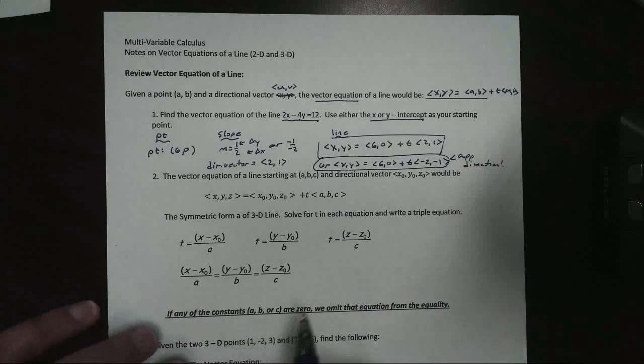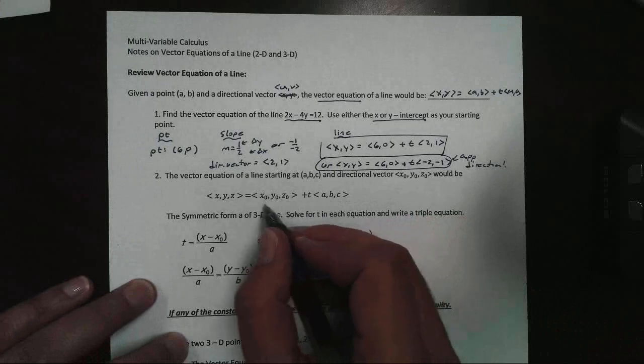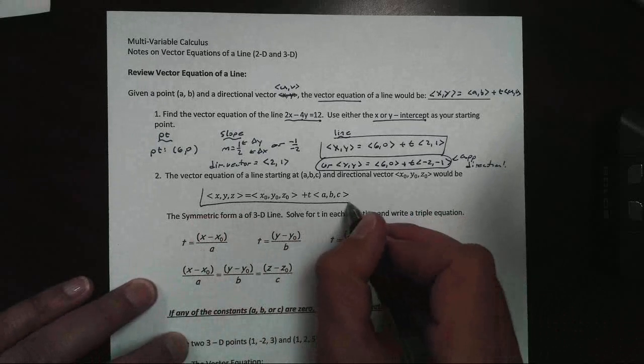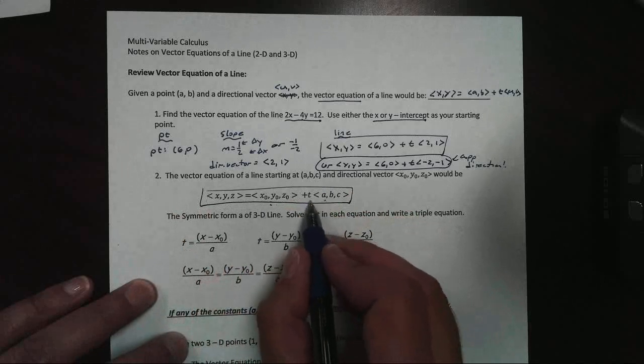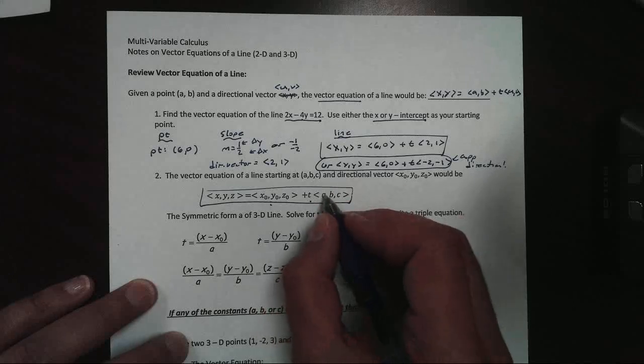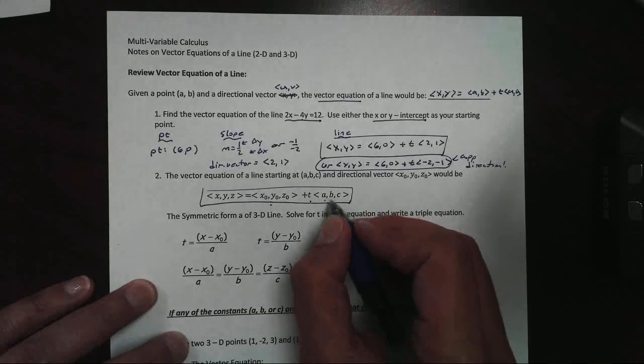When you're writing the vector equation of a line in 3-space, or 3D, we have the same equation: x, y, z equals our starting point, plus t, which is our independent variable in parametrics, as well as this a, b, c right here, which is our direction vector.